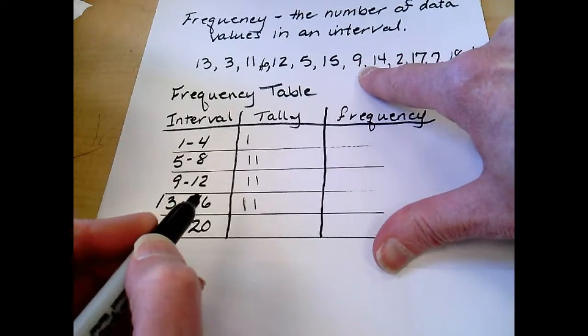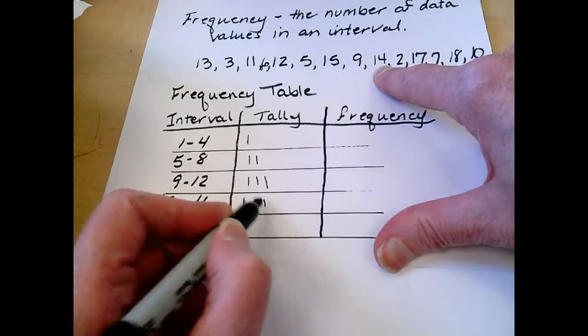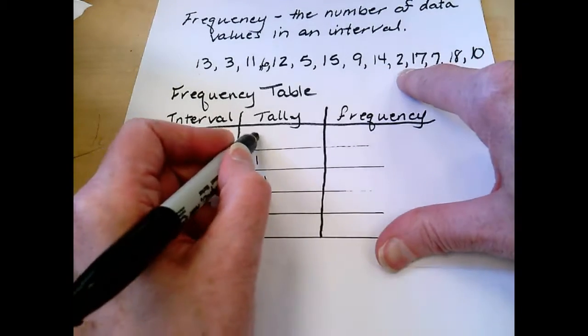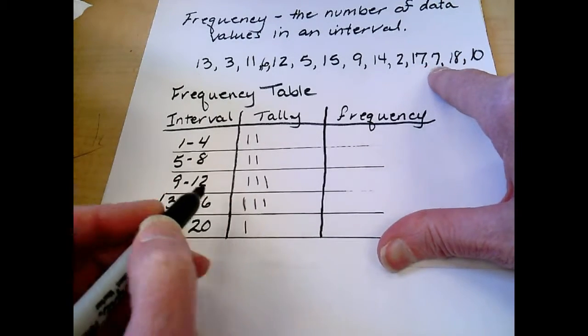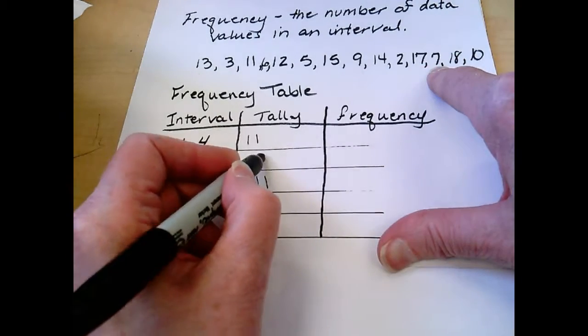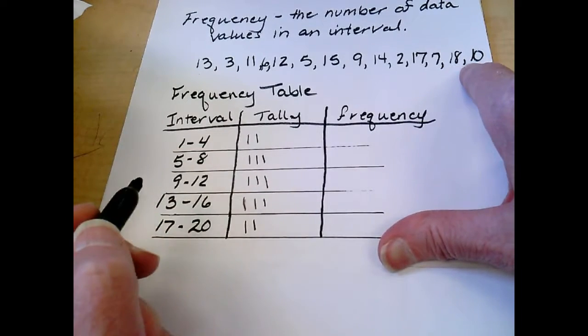15, 9 is in this interval, 14, 2, 17, 7, 18, and 10.